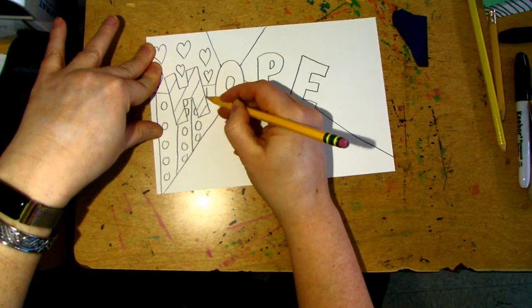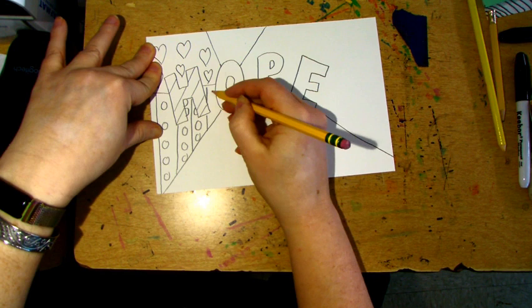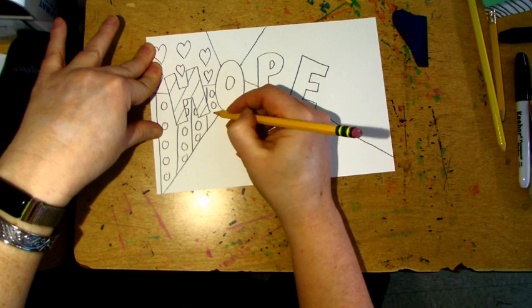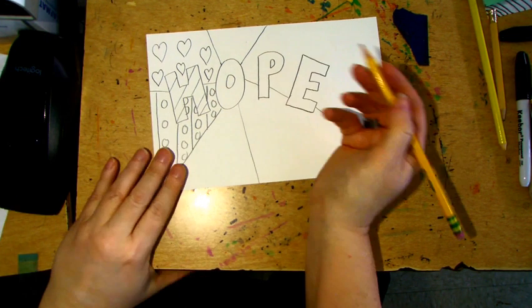But whichever you choose, each section has to have its very own pattern, and each letter also has to have its very own pattern.